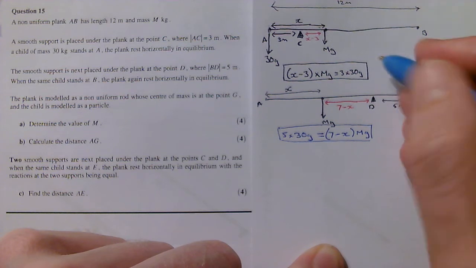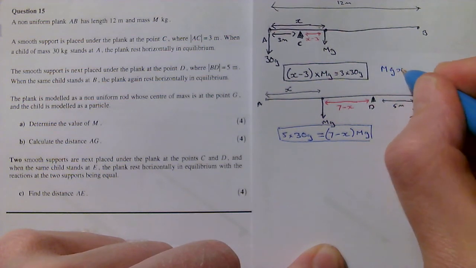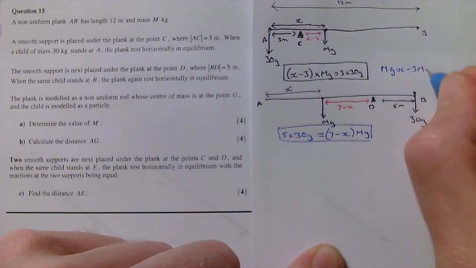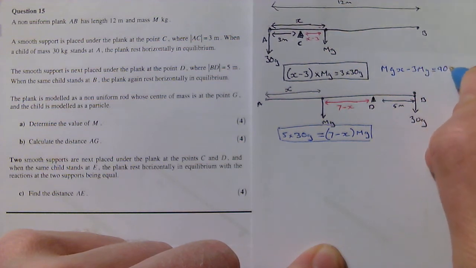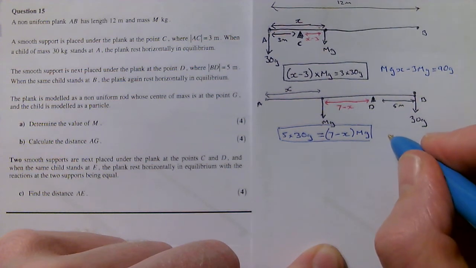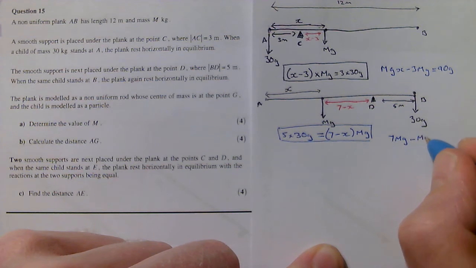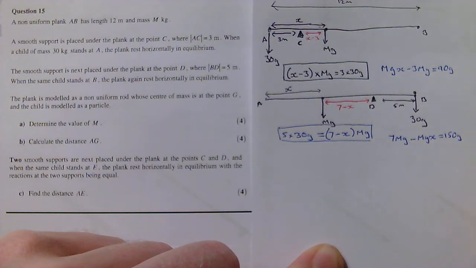I'm going to just multiply these out. Gives me mgx minus 3mg equals 90g, and here I've got 7mg minus mgx equals 150g. Notice I've got mgx in both equations.